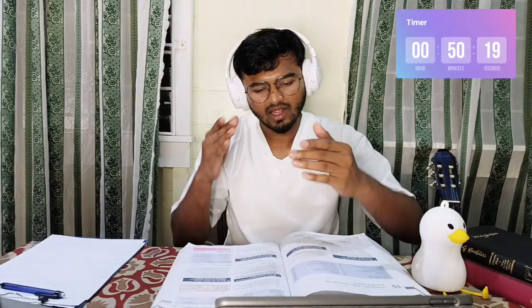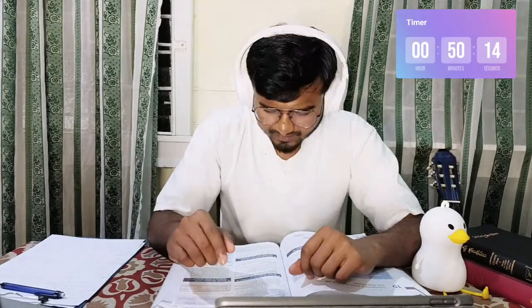Next one, osmolality. The osmolality is 285 to 295 osmoles per kg of water. So these are the normal ranges of electrolytes. Next, how are fluids and electrolytes regulated? Now we are going to discuss the regulation of fluid and electrolytes.